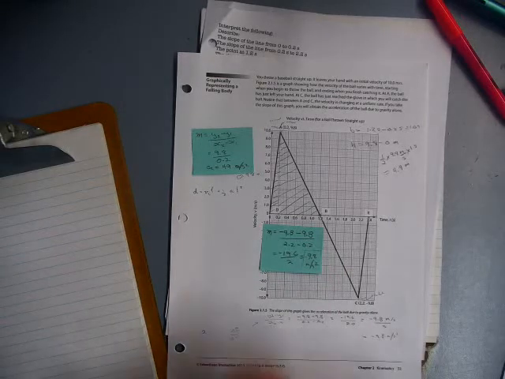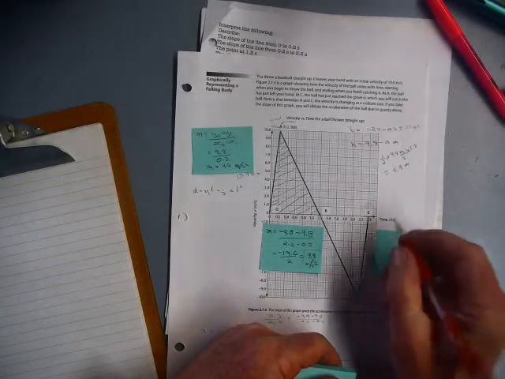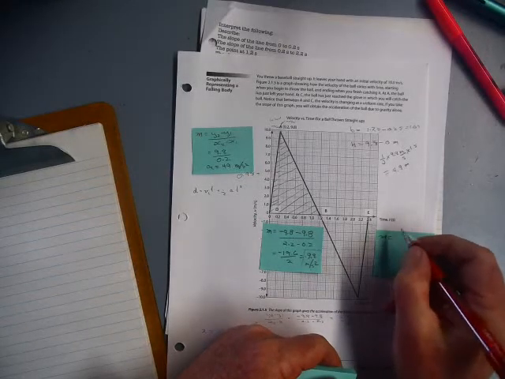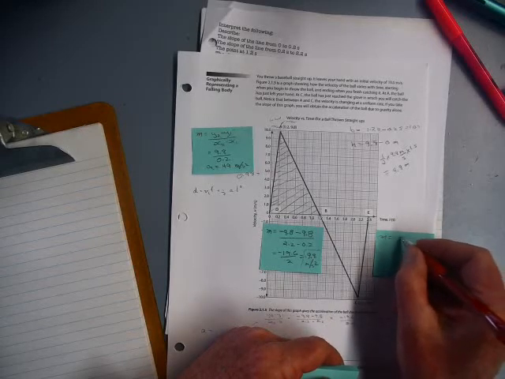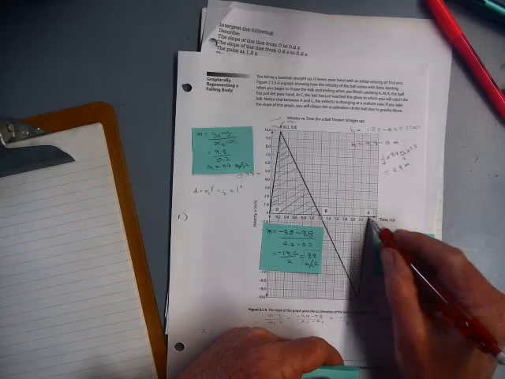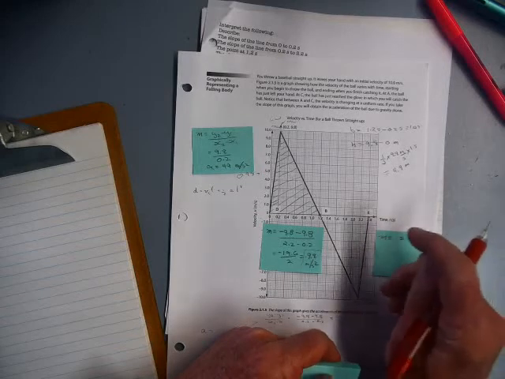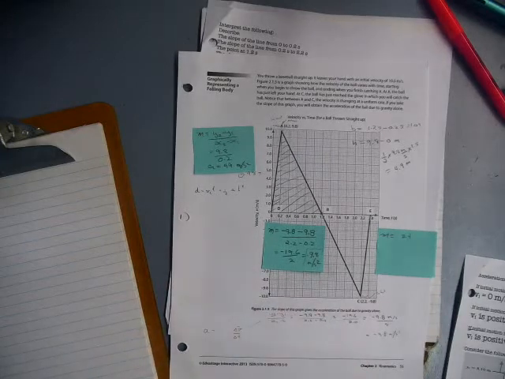And so on the other side here, on this side here, x is 2.4, because that's x, and y is 0.